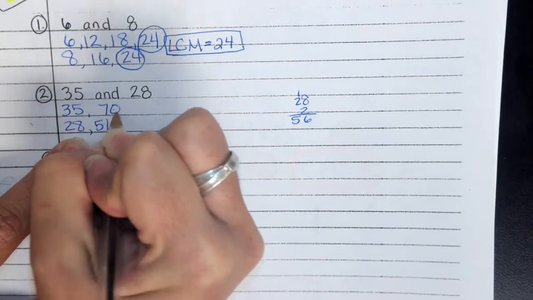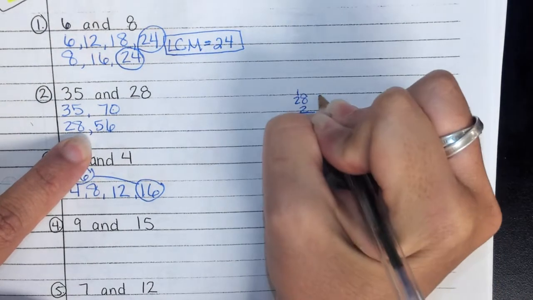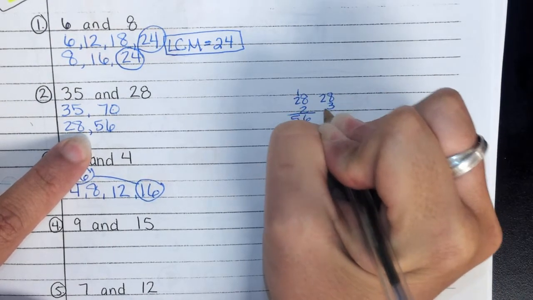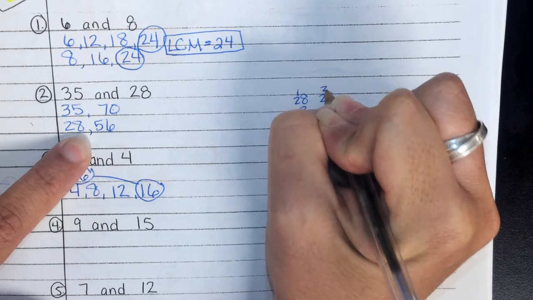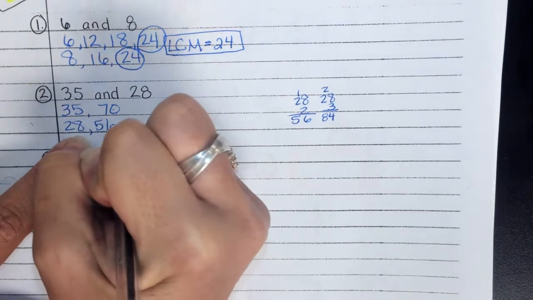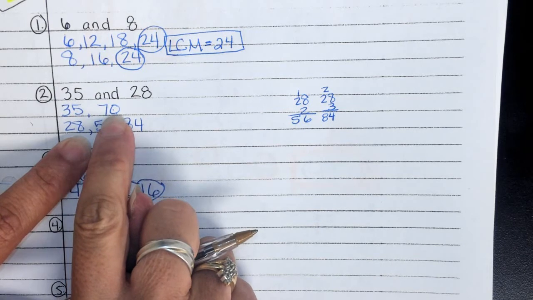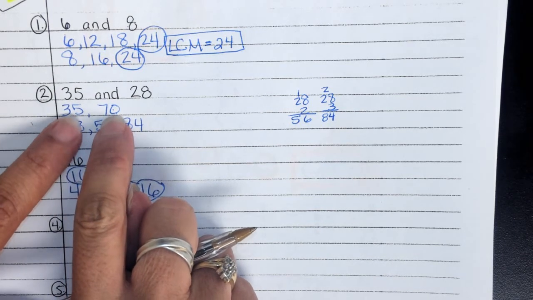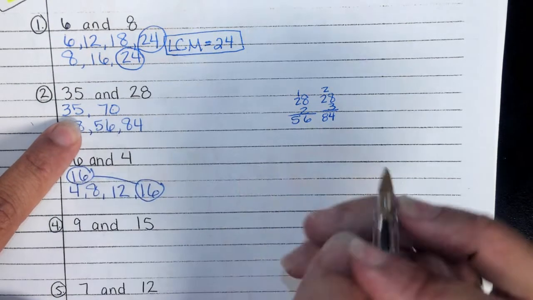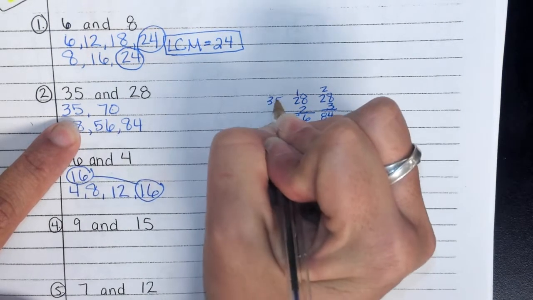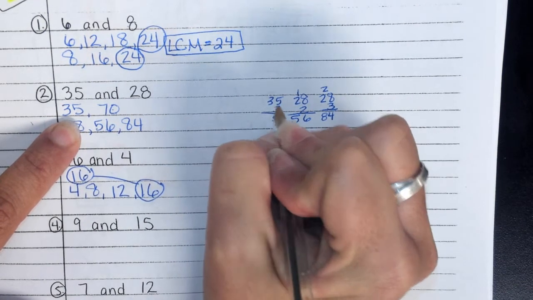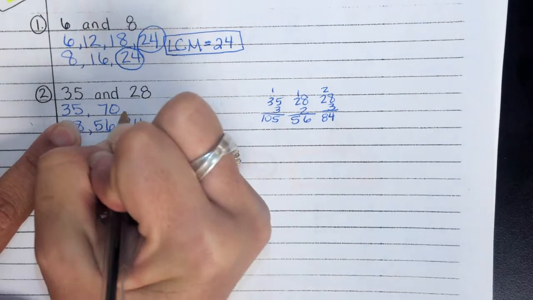Well, that's still not 70. So I'm going to try 28 times 3. I got 84. Well, now I'm above that one. So I'm going to do 35 times 3. 105.